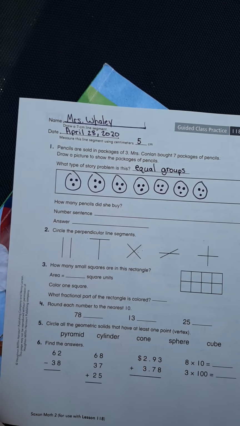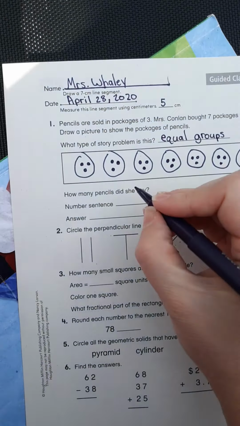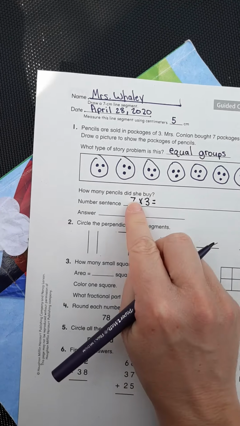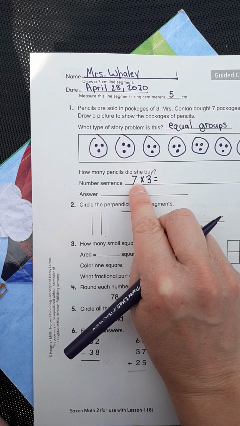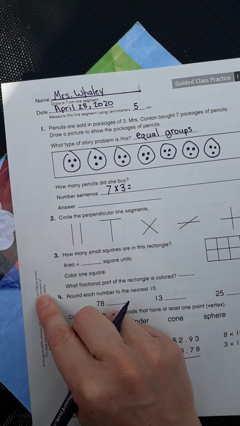Okay, so now it says how many pencils did she buy? So she had 7 times 3, and that's 3 sevens. So you could say 7 plus 7 plus 7. Or you could sit here and you could count those.